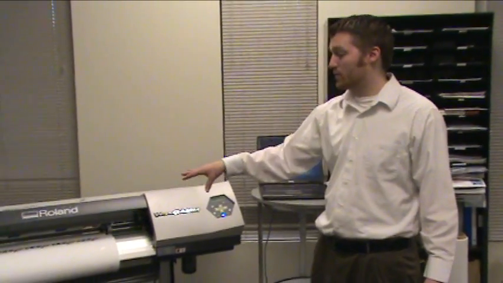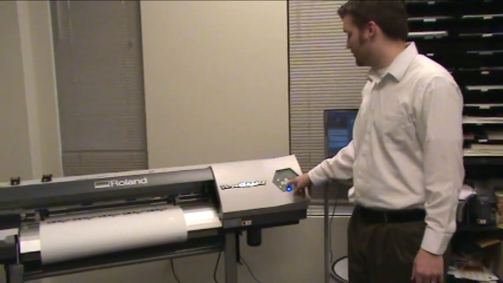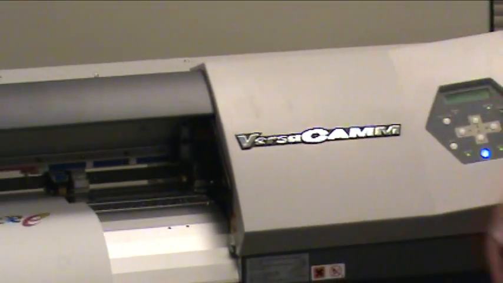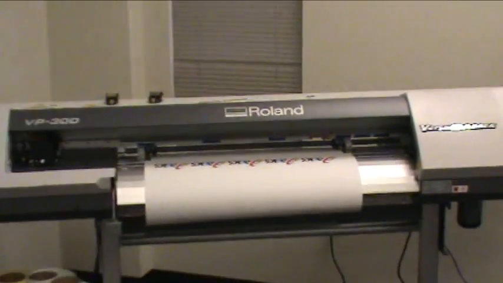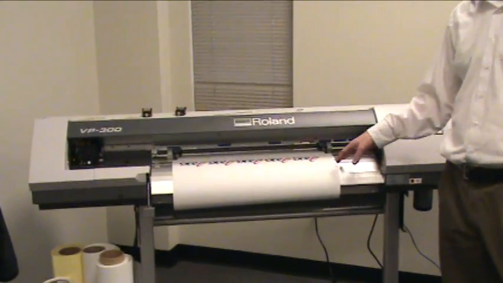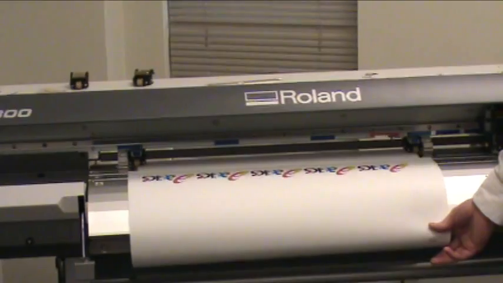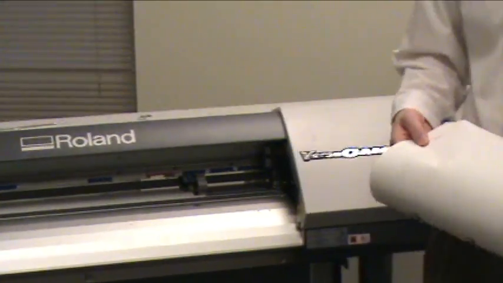After the design is finished printing and cutting, I'm going to go ahead and do the sheet cut function. It's just a button on the machine that programs it to do a sheet cut. You can actually program this function in the software, that way every time it's done printing a job it automatically sheet cuts it. And you just remove the piece.